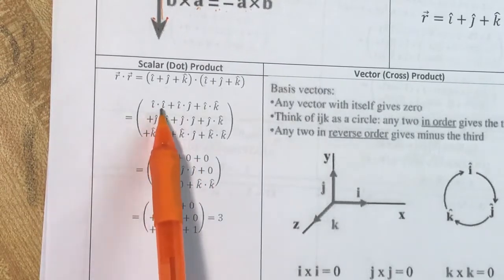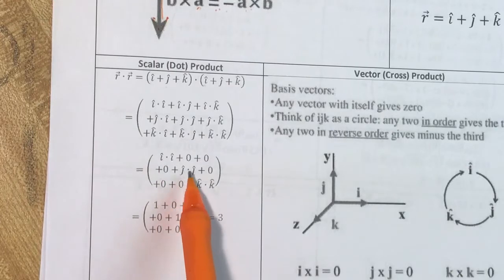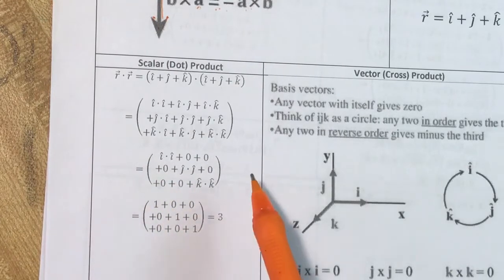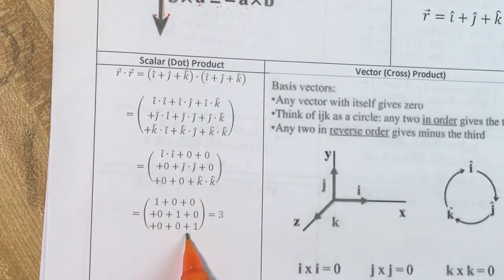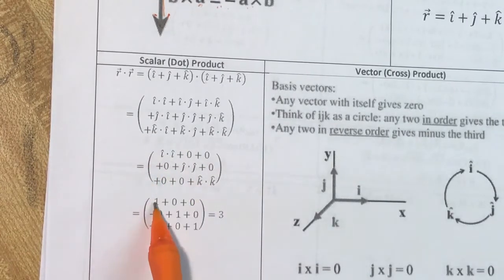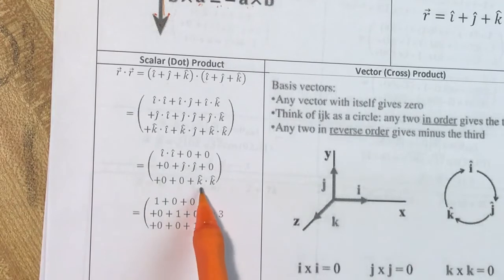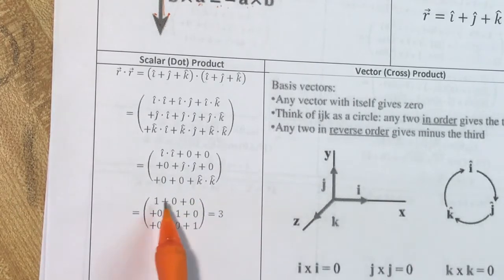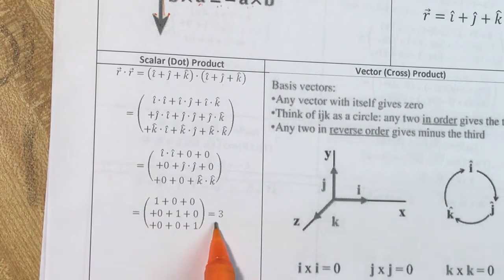But i dot i, j dot j, k dot k is not zero, it is 1. So the resultant value is 1 plus zeros plus 1 plus 1, which is 3.